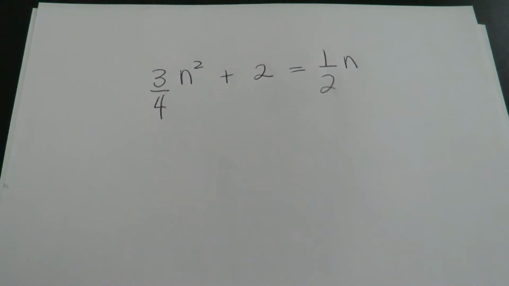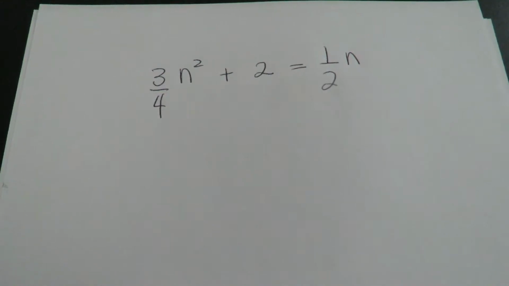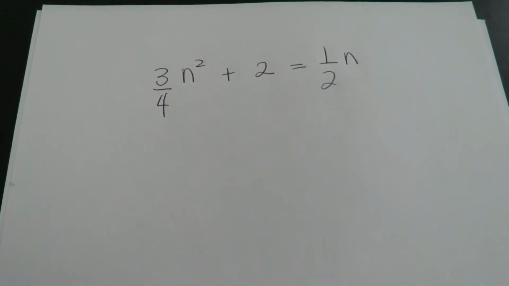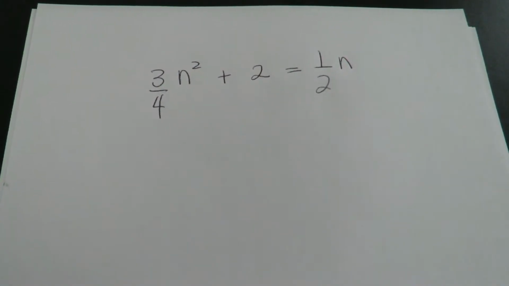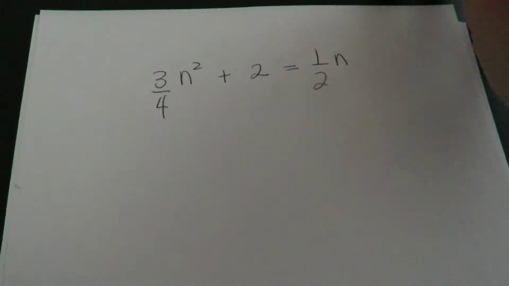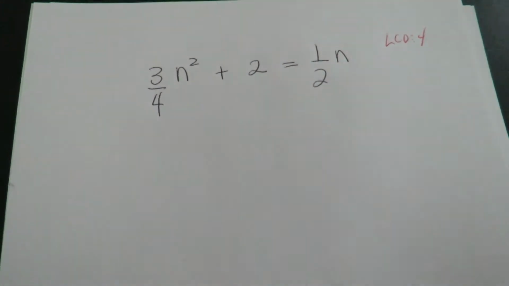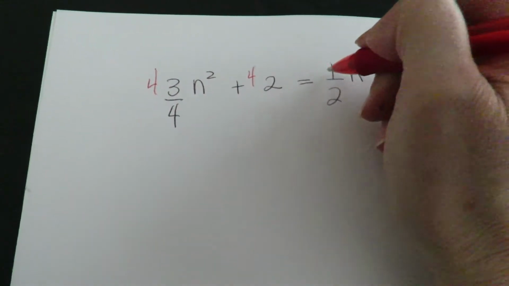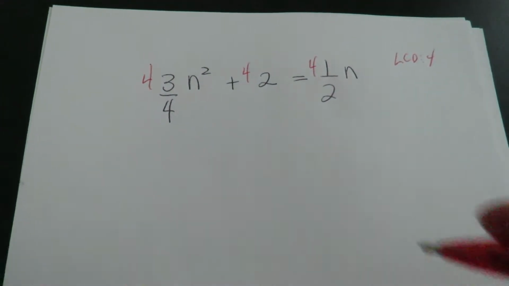Okay, so we are going to do this by the quadratic formula, but right now the formatting of this needs to be fixed. We do not want any fractions, and we need to set this equal to 0. I'm going to start with the LCD, which is 4, and I'm going to use that to get rid of the fractions. I'm going to multiply everybody by 4 to get rid of the fractions.